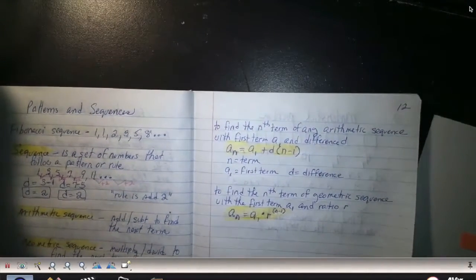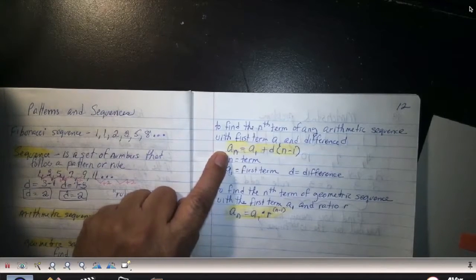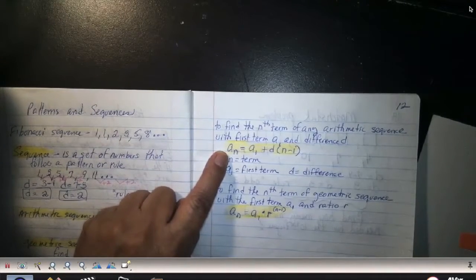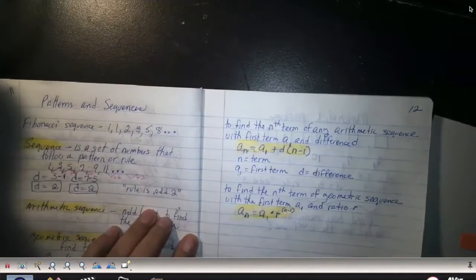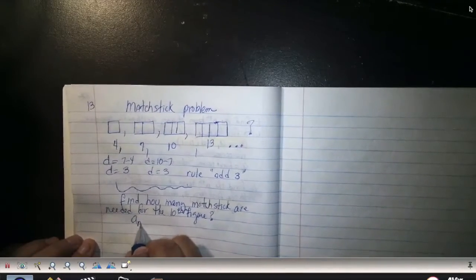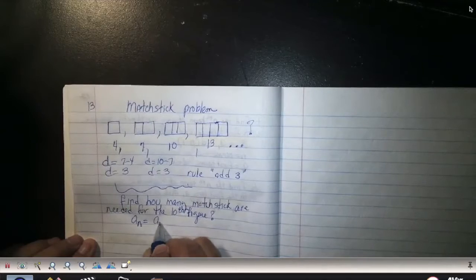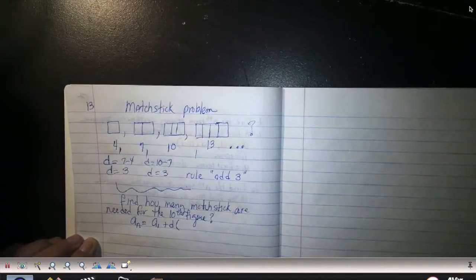It is an arithmetic sequence, and so the formula we're going to use to find the 10th term is a sub n is equal to a sub 1 plus d times n minus 1. Okay, let's write that over here. A sub n is equal to a sub 1 plus d times n minus 1.